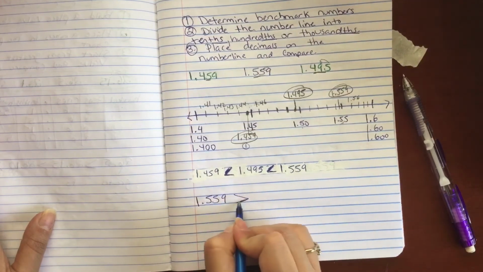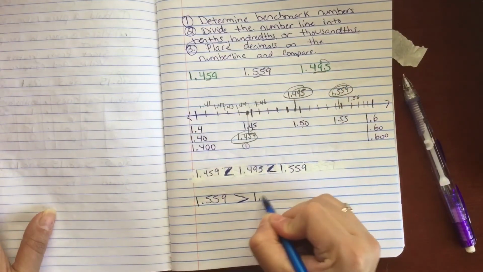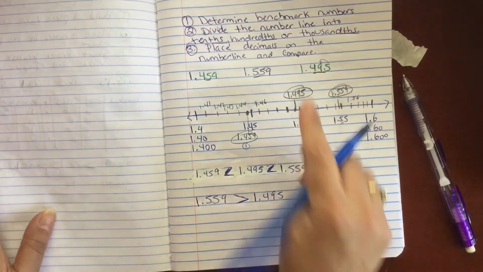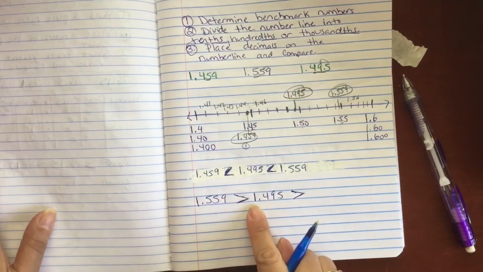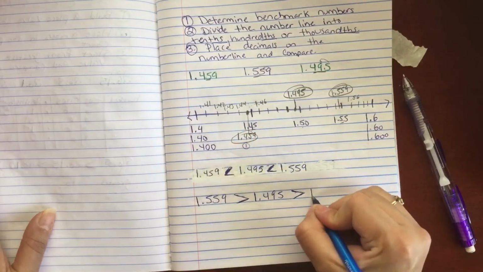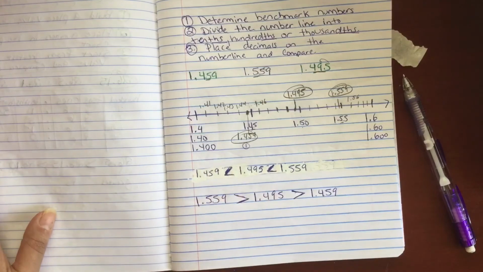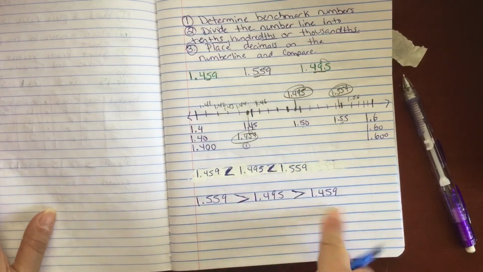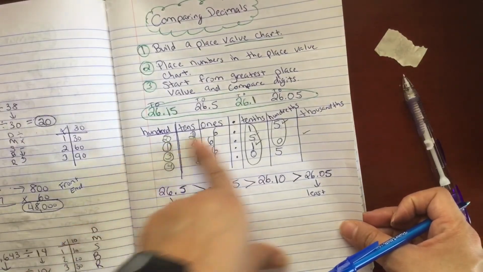It's greater or bigger than 1 and 495 thousandths. And that number, 1 and 495 thousandths, is greater than this number, which is 1 and 459 thousandths.